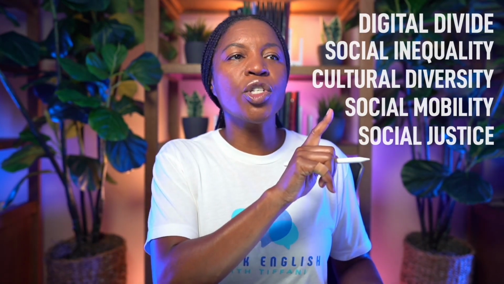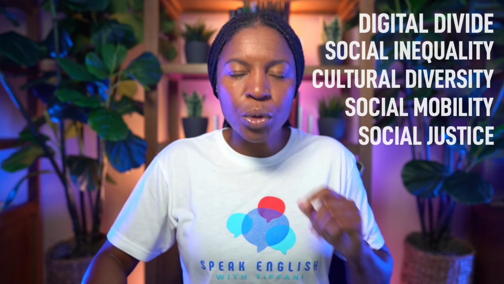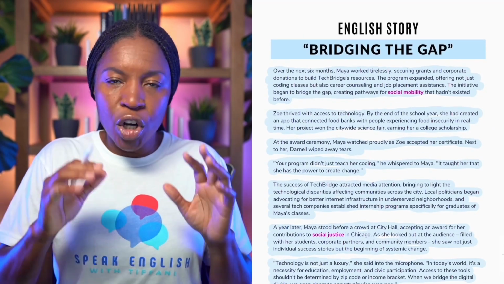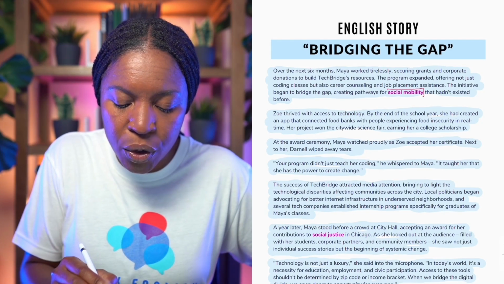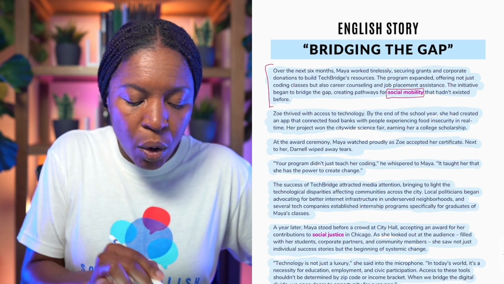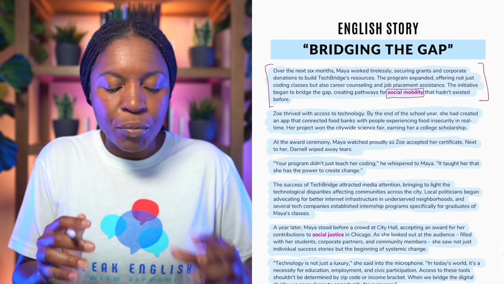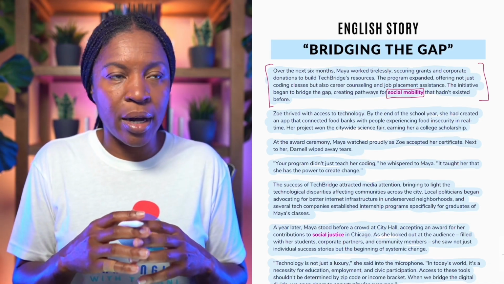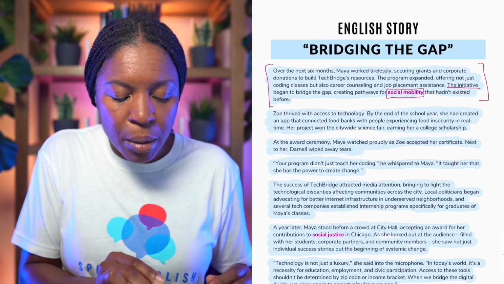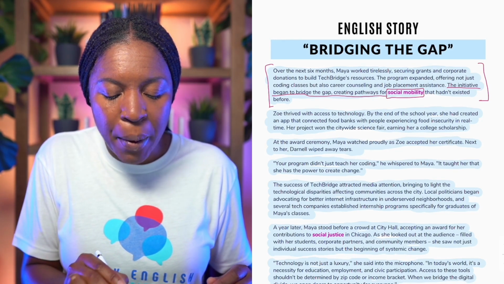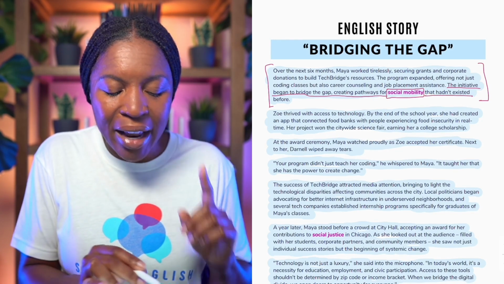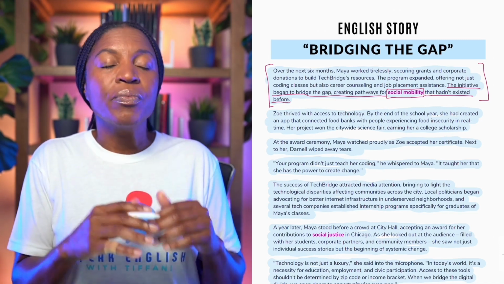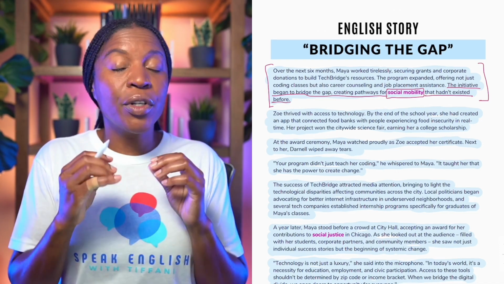Let's move now to our fourth term. Our fourth term was social mobility. So in the story, towards the middle of the story, the term social mobility was used. In the section when we heard Maya trying to figure out how to get donations. The sentence that used this term was, the initiative began to bridge the gap, creating pathways for social mobility that hadn't existed before. This is the section where the term was used.